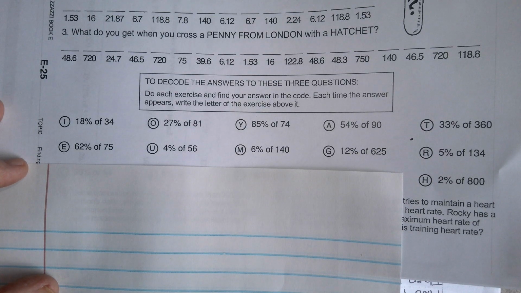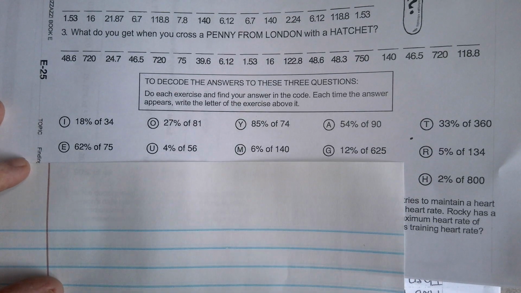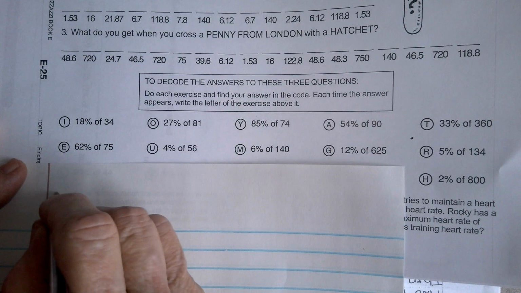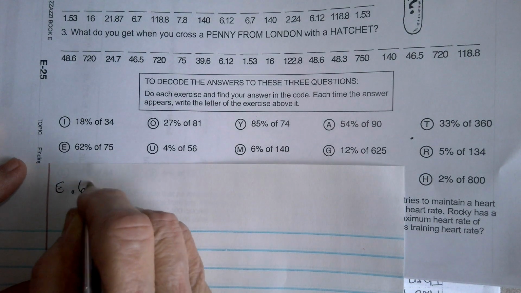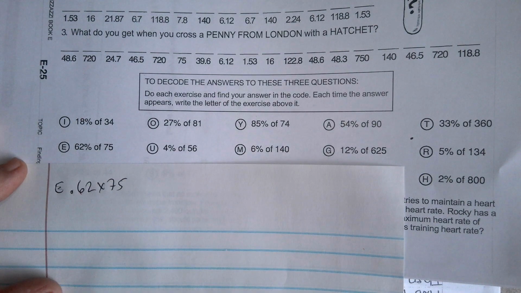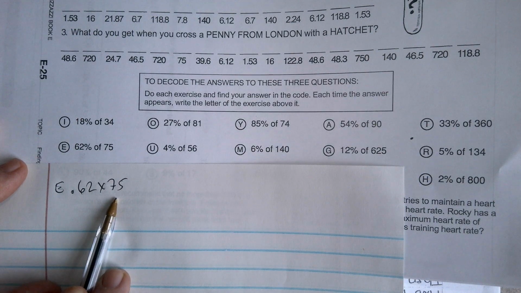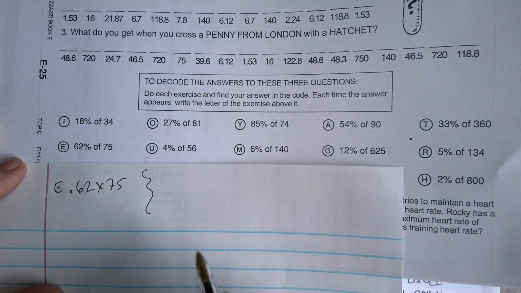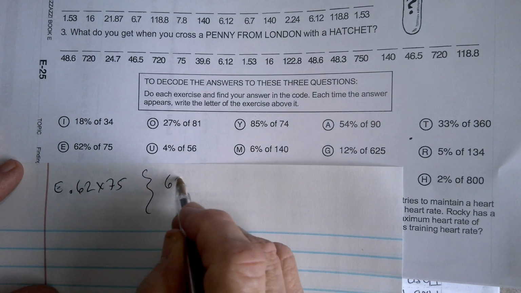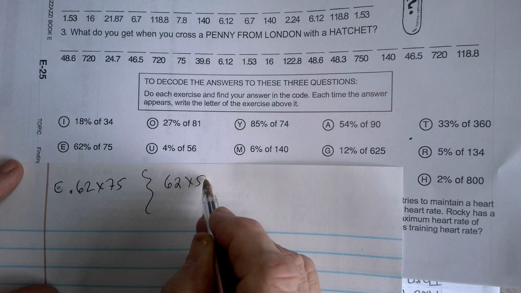The third way, we did the decimal way. Like if I'm doing the E, I could go 0.62 times 75, but I don't want to multiply 62 times 75. So I need you to listen. The other way was 62 times 75.